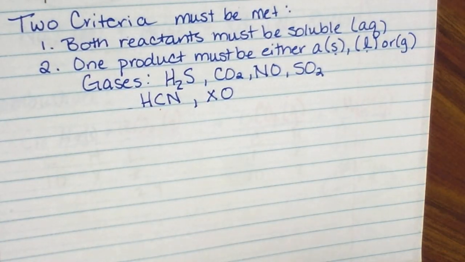So as long as that criteria is met, that both reactants are aqueous, and that would mean that all 4 ions are floating around and able to react with each other, and as long as 2 ions come together and make some sort of a solid or a liquid or a gas, then the reaction will go.